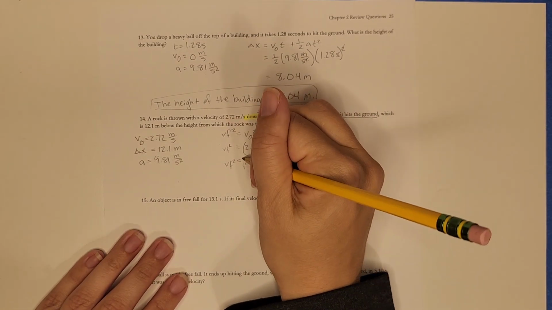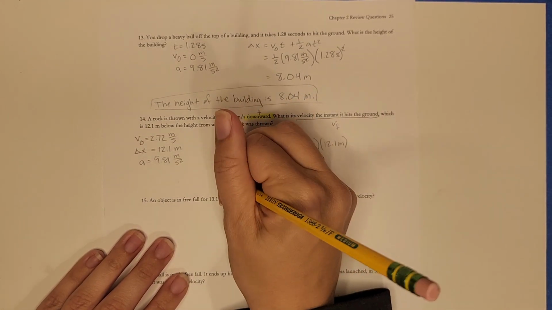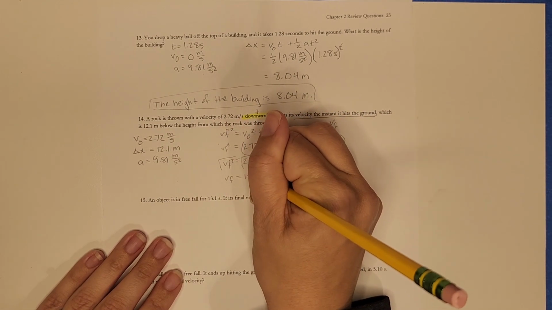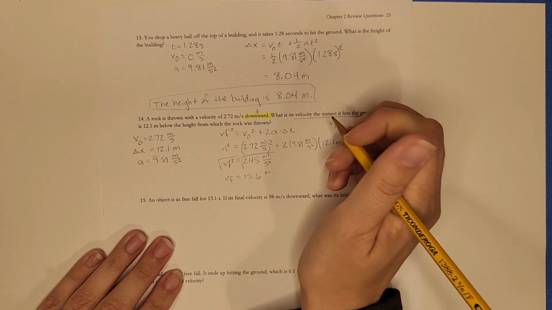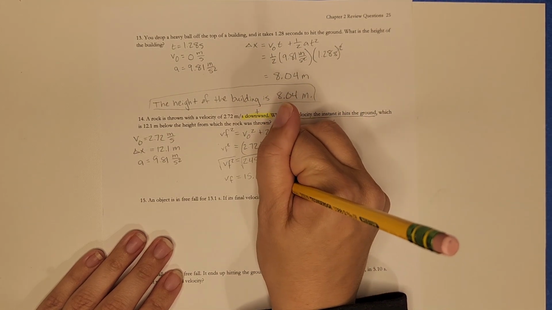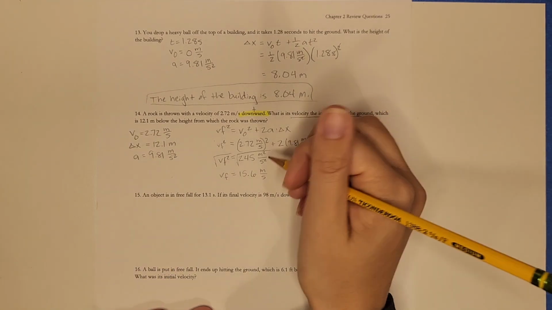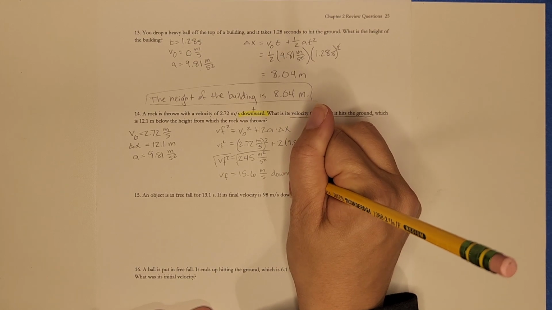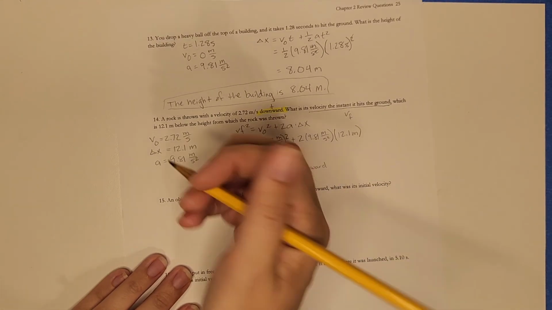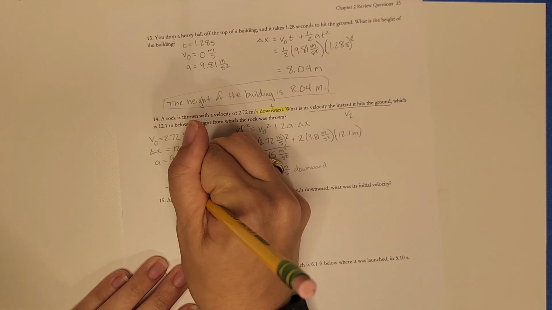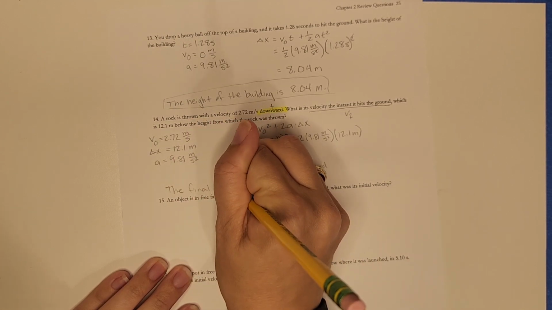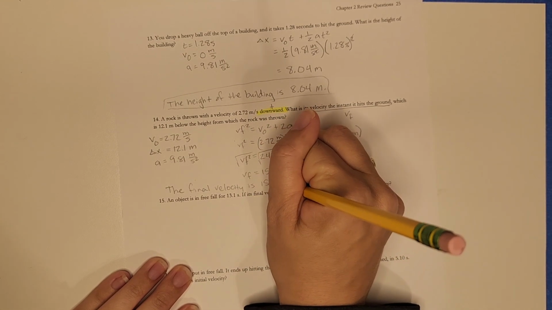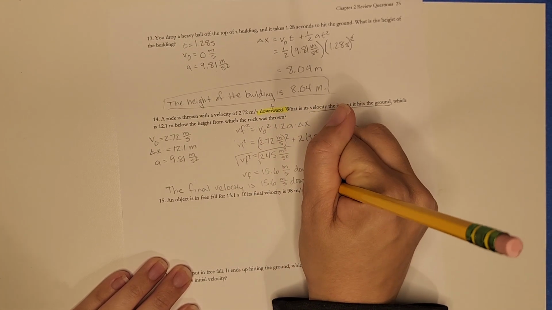Okay, we're going to take the square root of both sides. And so our final velocity equals 15.6 meters per second, and obviously going to be downward. Okay, so the final velocity is 15.6 meters per second downward.